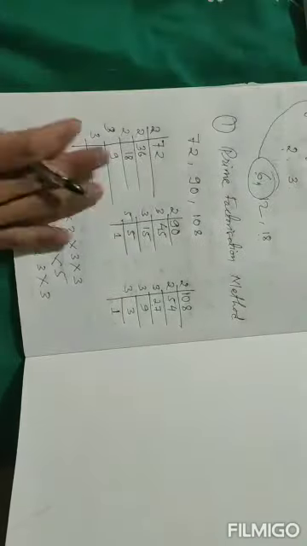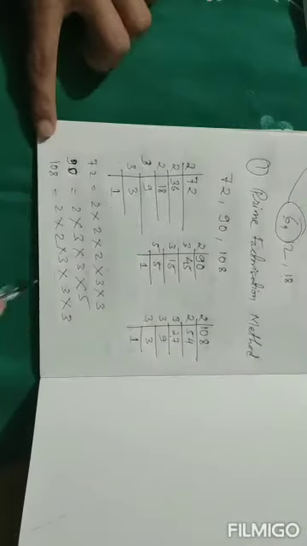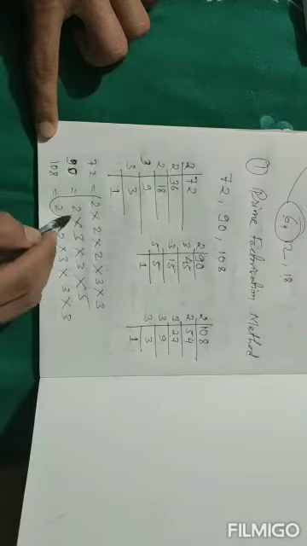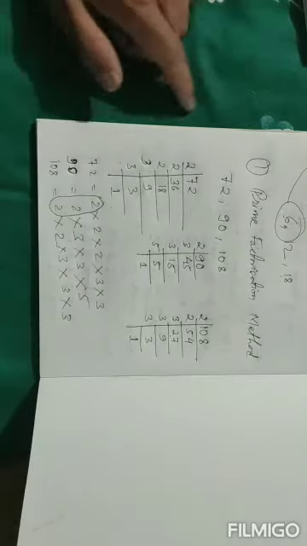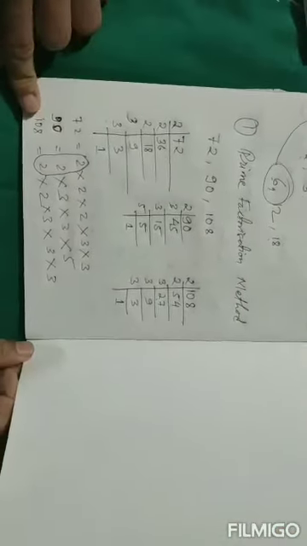Up to the prime factorization part, it is the same as HCF. To find the LCM, the first part is similar to the HCF. LCM equals, first I will write: these two 2s are the same in all the numbers, so 2 into 2 will come here, into next. So anything else?